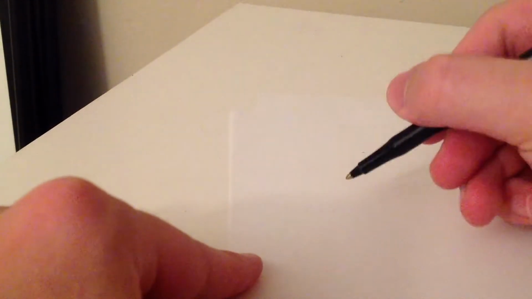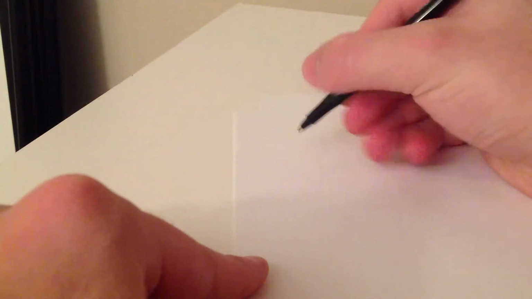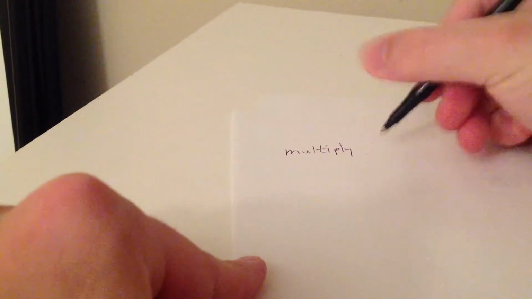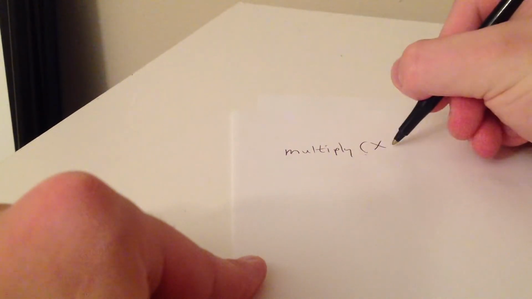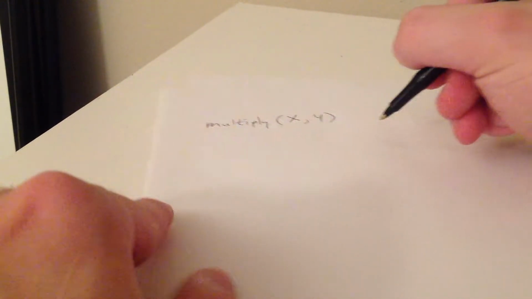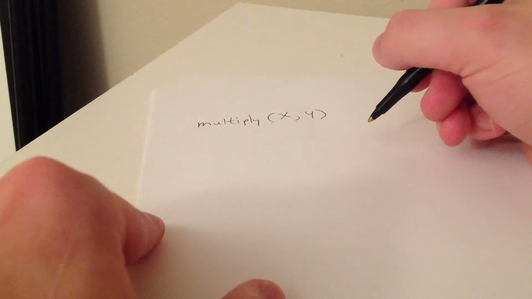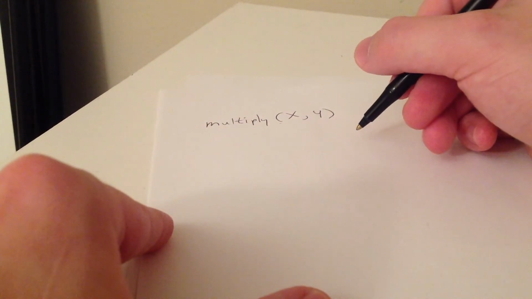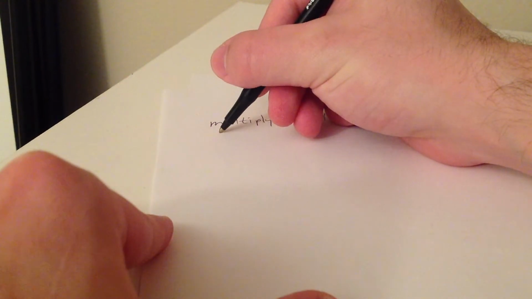I'm going to talk briefly about recursive functions, if I can manage to not knock my camera over. So let's say that we have the function multiply two numbers, x, y. We're assuming a computer that can only do very, very simple operations, specifically addition and subtraction, and of course writing things to the screen is necessary.